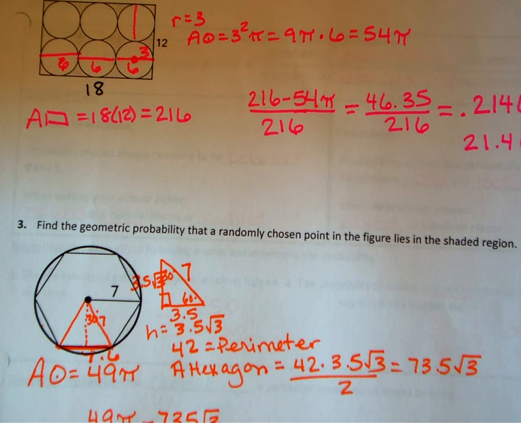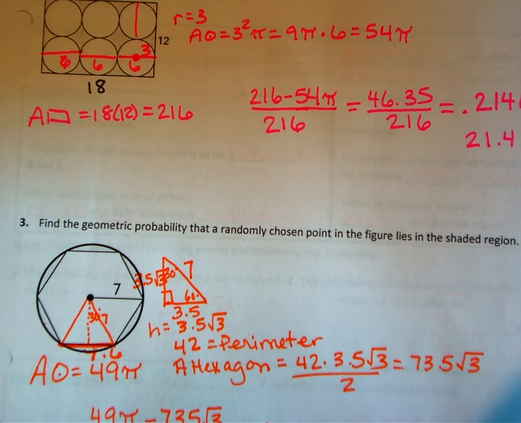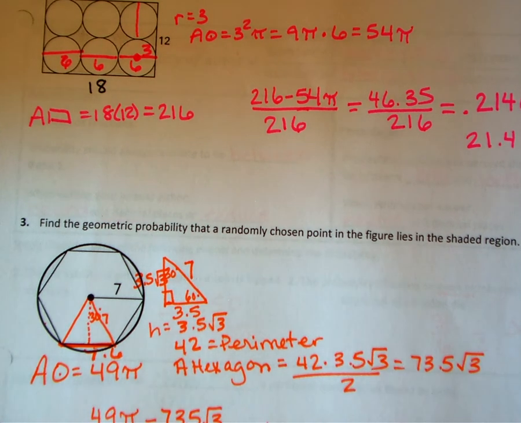That would be it, right? And so instead, what we're going to do is throw in 49 pi and subtract 73.5 square root of 3. And take that answer and divide it by, make sure you put in parentheses the 49 pi. If you don't put it in parentheses, it will divide it by 49 and then multiply it. So I get approximately 0.1730, 4 decimal places, which would be the same as saying 17.3% chance of hitting the shaded region.